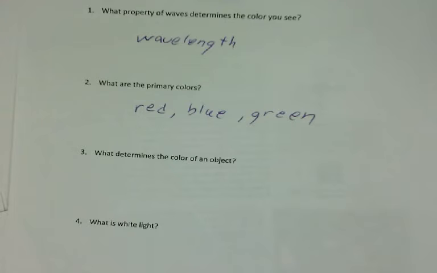And yes, I realize I wrote on my whiteboard in Sharpie. Oh, no. Okay, so I wrote hi in 3 different colors. I wrote it in green, red, and blue. So why do I see the different colors I see?